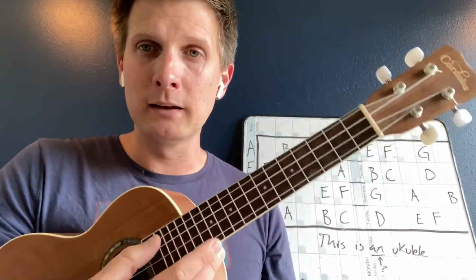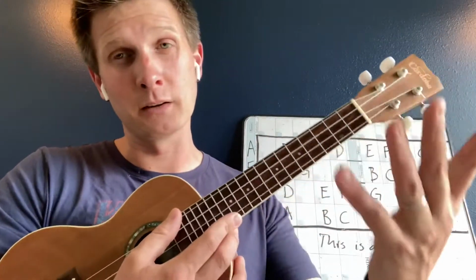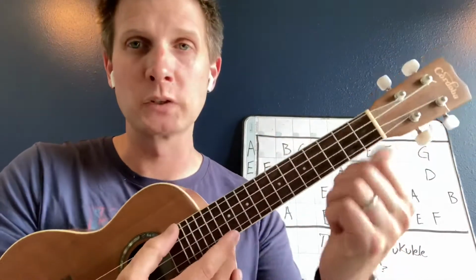And finally, I've got a high G, but it still applies to a low G if you've got a tenor or something like that. So G, space, A, space, B and C are always together, space, D, space, E, F, space, G.